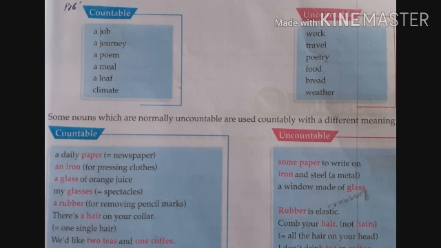A rubber for removing pencil marks, a rubber, countable by using the term "a". "Rubber is elastic": here we are not talking about a particular rubber, so it is uncountable, a material noun. There is a hair on your collar. A hair means countable. Comb your hair, not hairs. Here it is uncountable because we are talking about the hair on your head.